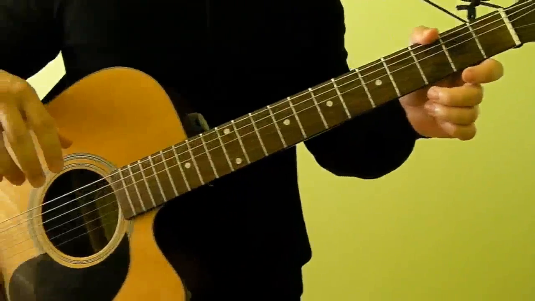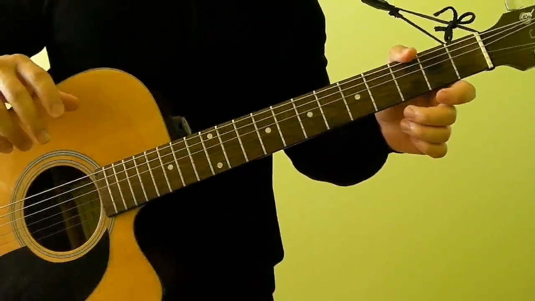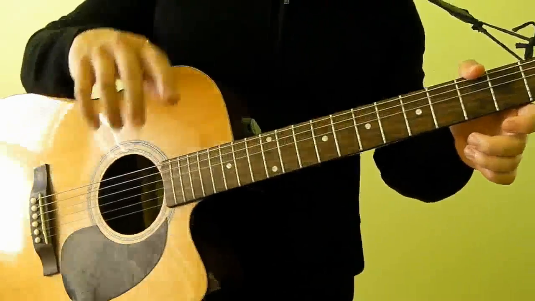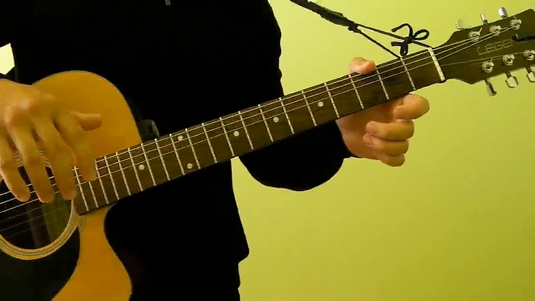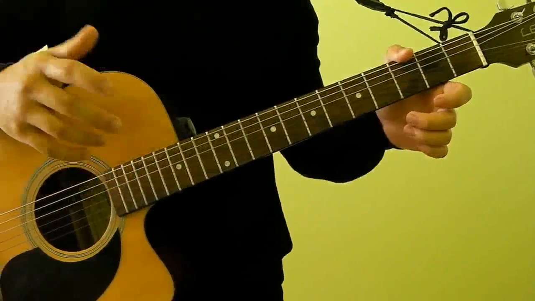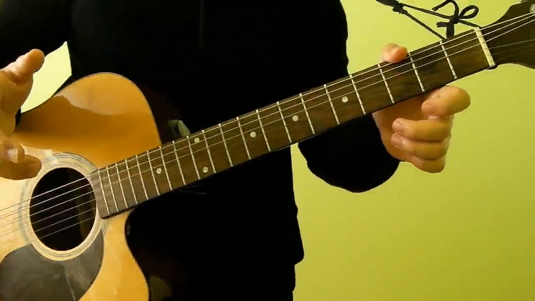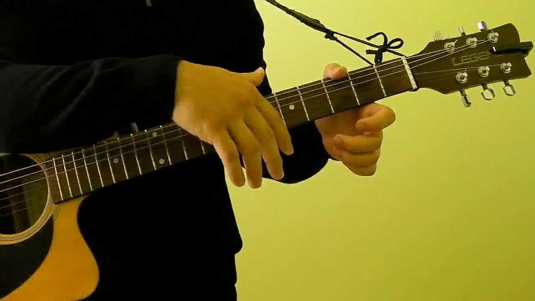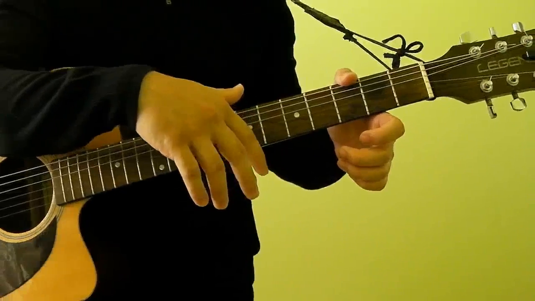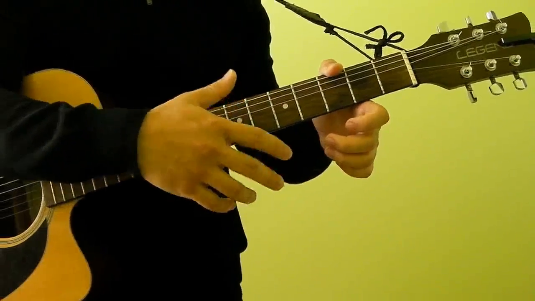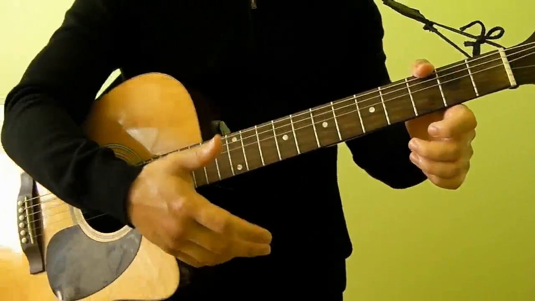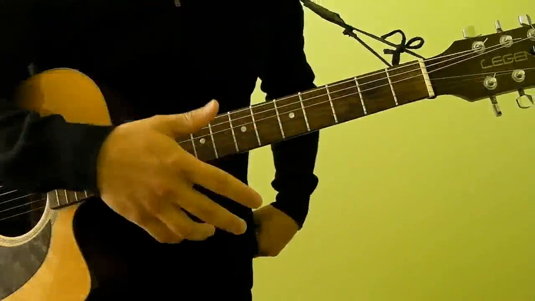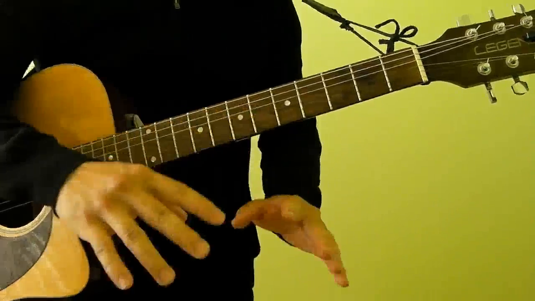Okay, in this section I'm going to run you through some fundamental chord progressions. Alright, so I know I showed you the four main chords, but basically with those four main chords, depending on what song you're playing or how you're playing it, they can be used in different sequences.